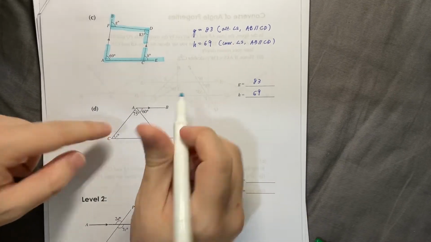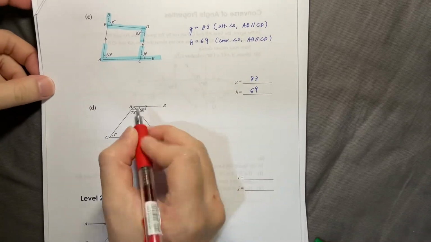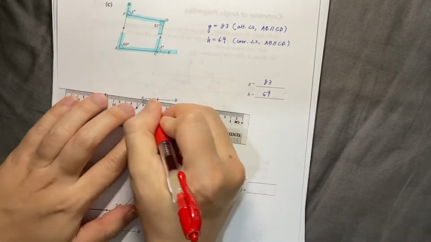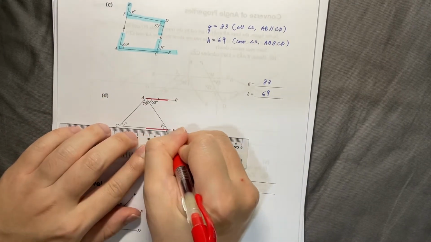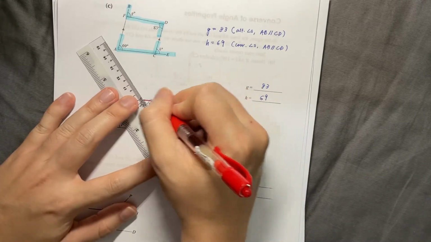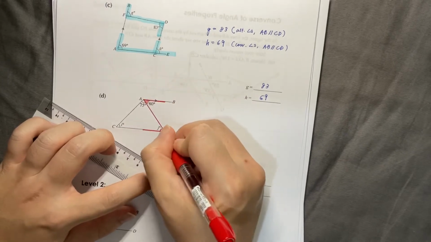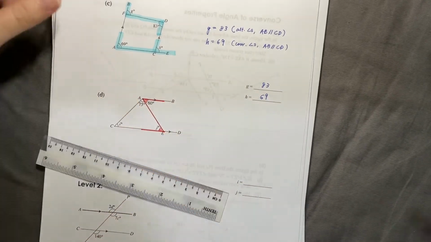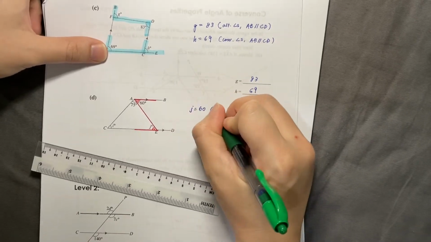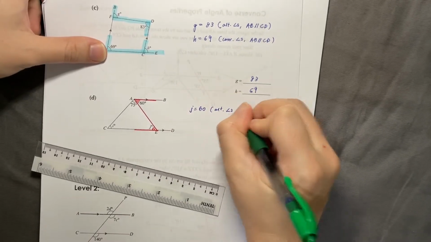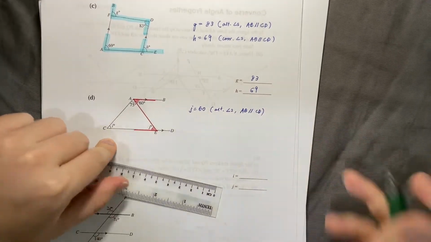J is very straightforward because J is just here, like this. We have two parallel lines and a line that cuts through these two lines. So these two angles are alternate angles. So J is equal to 60 degrees because of alternate angles. Write down the reason and write down the two parallel lines, AB parallel to CD.